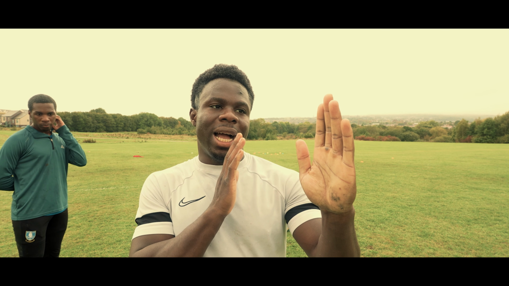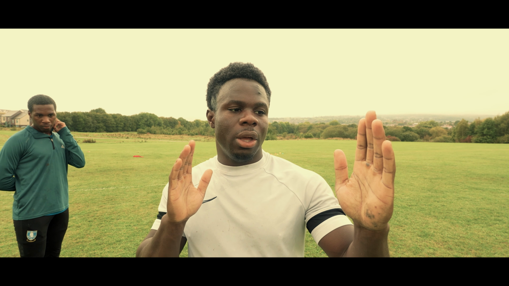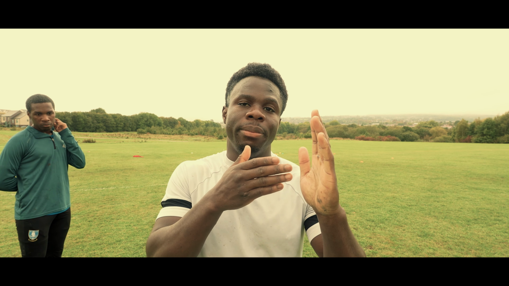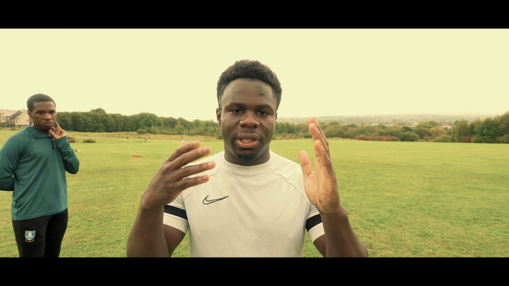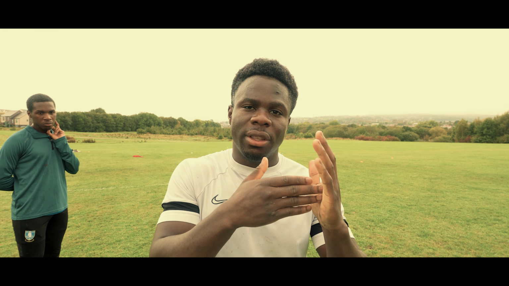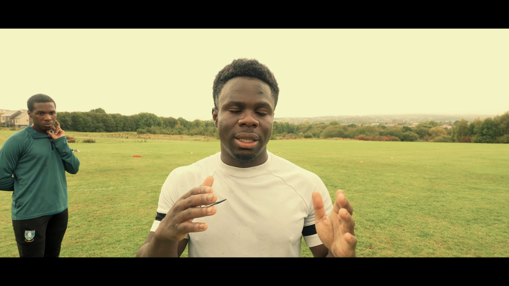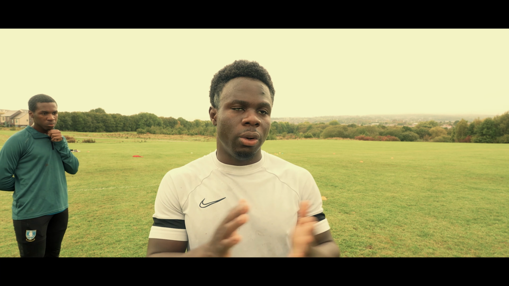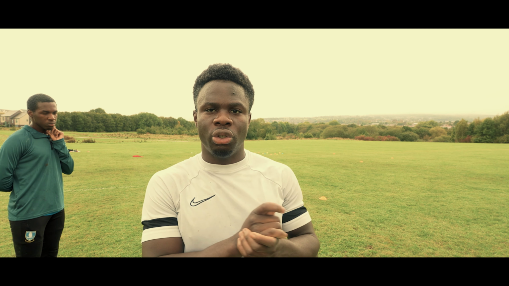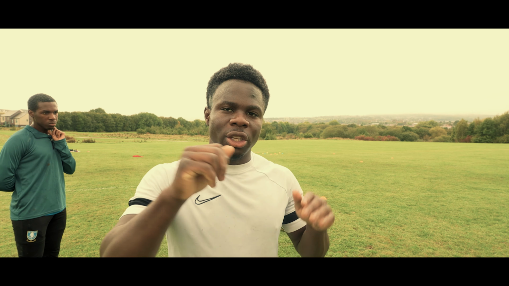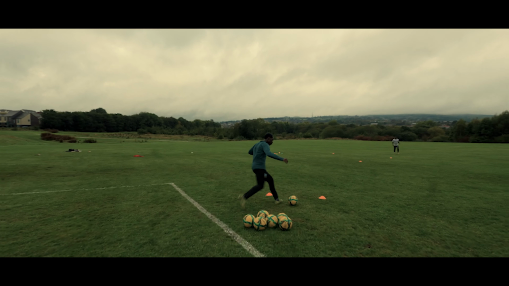And I've also increased the distance, which will force me to attack him with pace. So obviously when I am attacking a defender, I need to slow down and decide which way I want to go. So this is why I'm doing this drill, going at pace, then slowing down, picking my side.